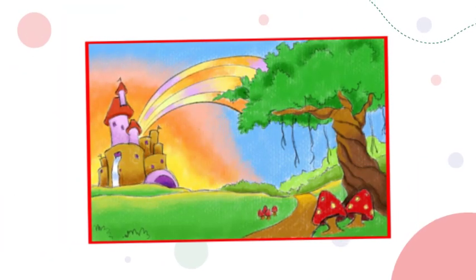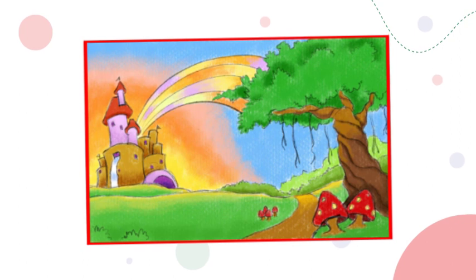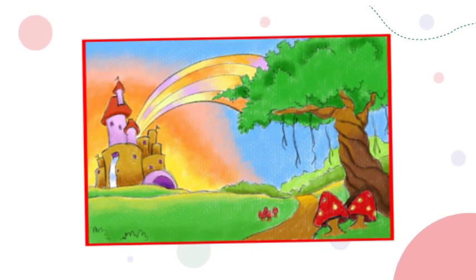And there you have it, a beautiful dreamland with a castle, banyan tree, red mushrooms and a charming rainbow.